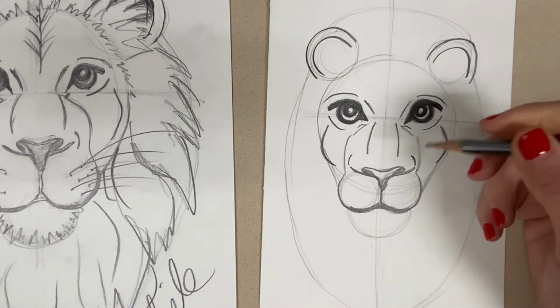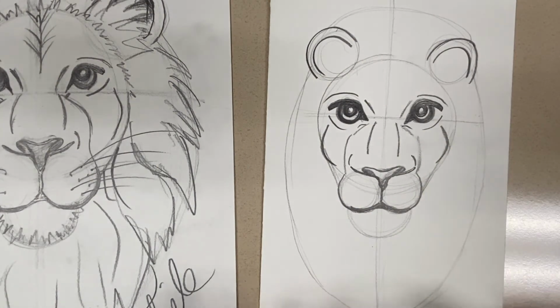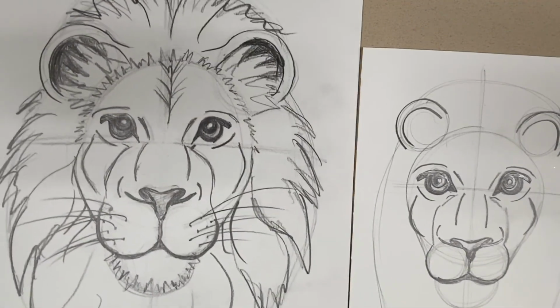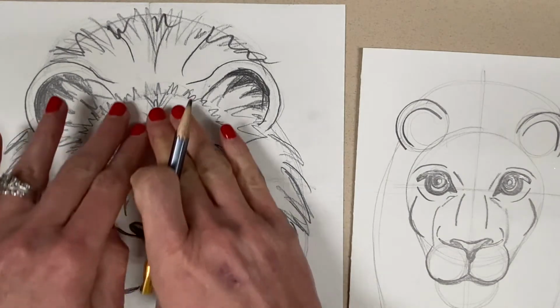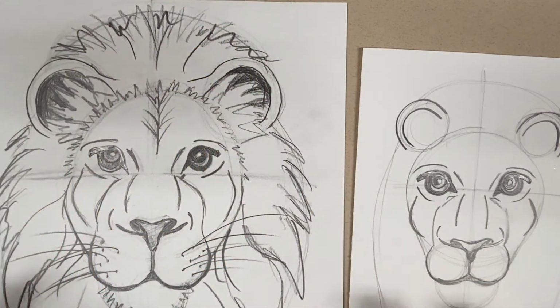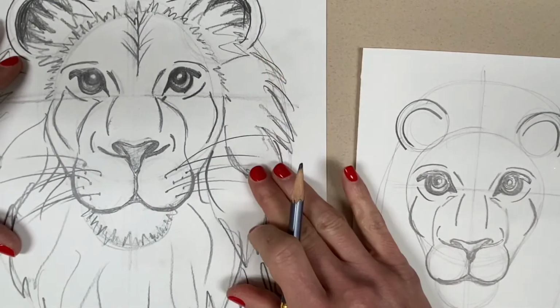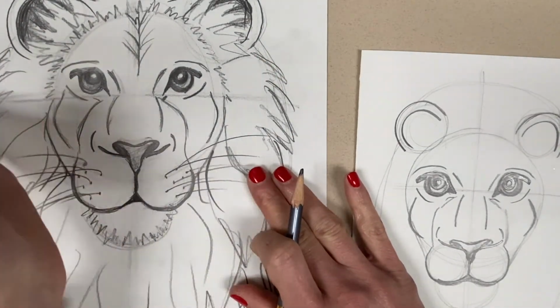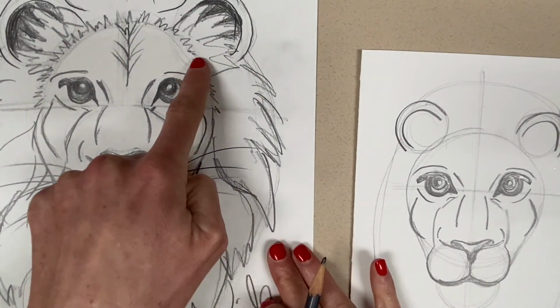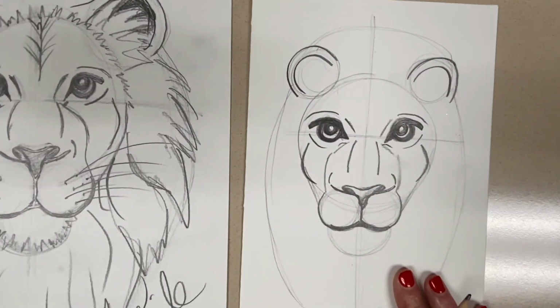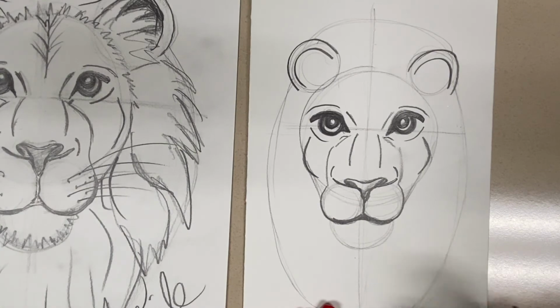Okay. All right, now for the hair. A lion's mane. When you look at the hair, not only is it going up out of the head, but it's also growing out. So where the hair is coming out to the left, direct your lines to the left. Where it's coming out on the right side, you're going to go to the right side. We're just going to work with a whole bunch of zigzaggy lines here.